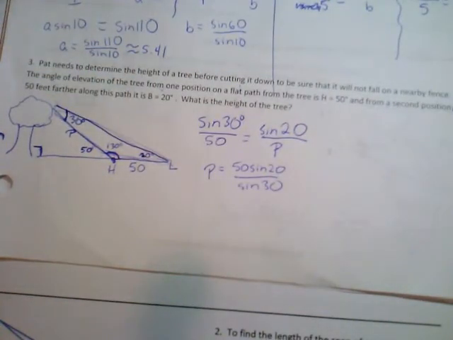So let's see, P is going to be 50 times sine 20 over sine of 30. So 50 sine 20 divided by sine 30. So this will be approximately 34.2.